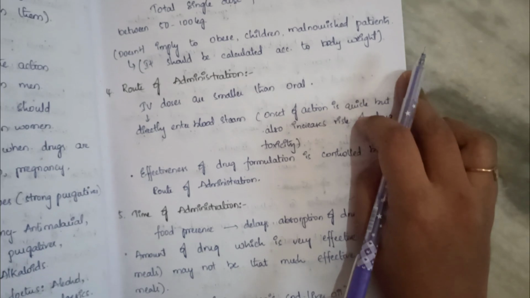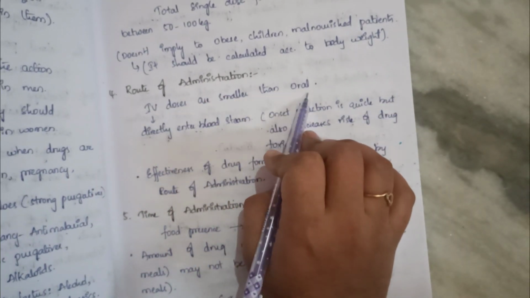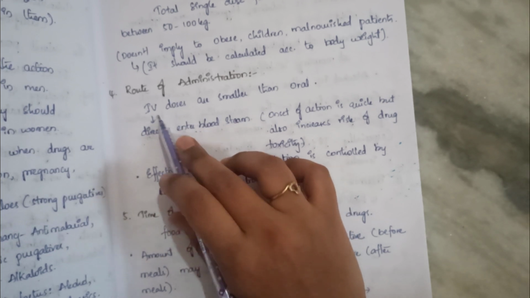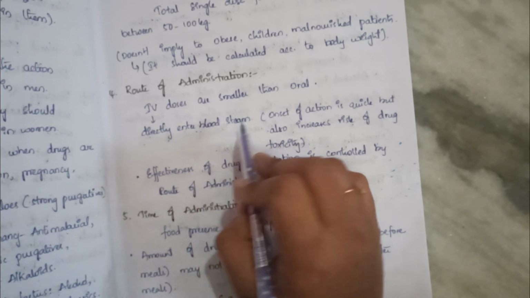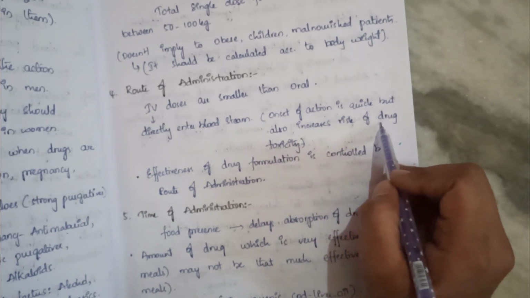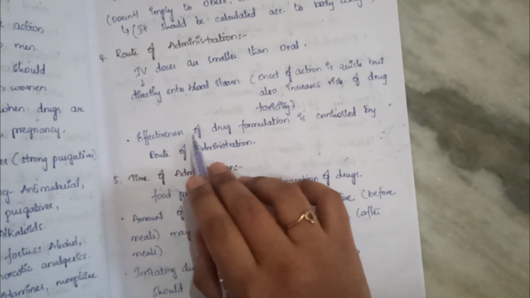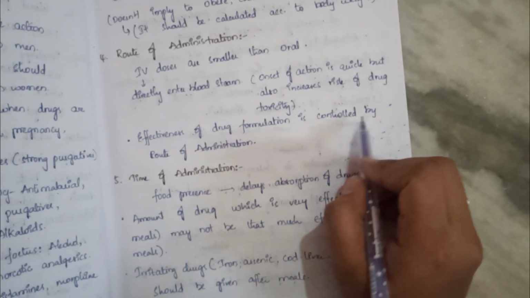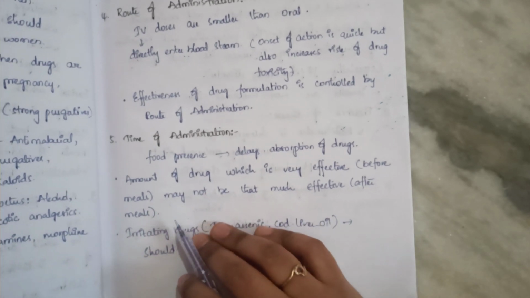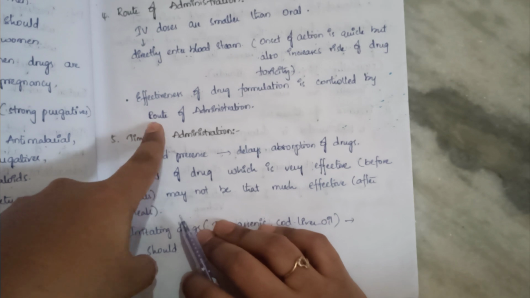Next, coming to route of administration. IV doses are smaller than oral, because IV shows direct effect, as the drug directly enters the bloodstream, so onset of action is quick but it also increases the risk of drug toxicity. Effectiveness of drug formulation is controlled by route of administration. That means how much the drug will show its effect depends on the route of administration.